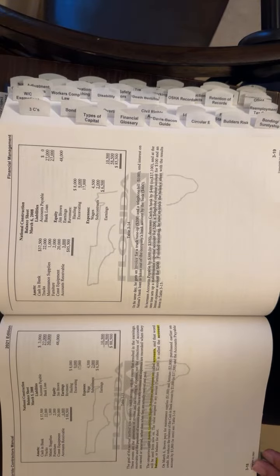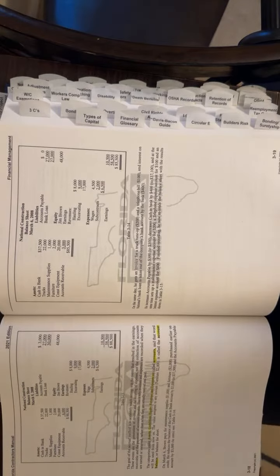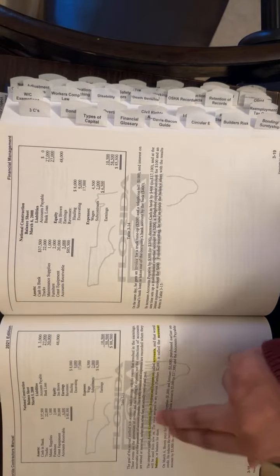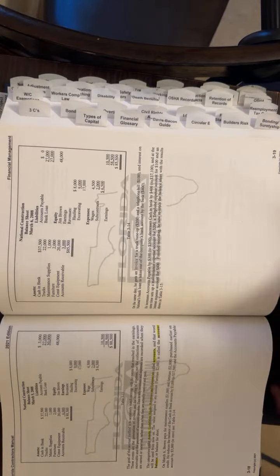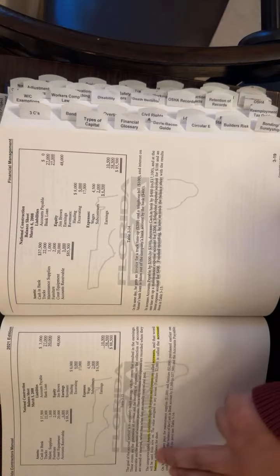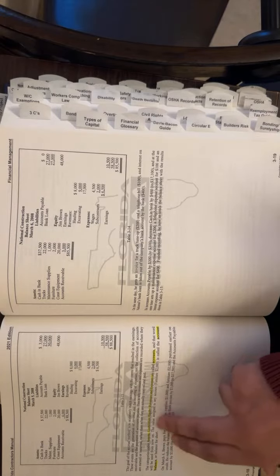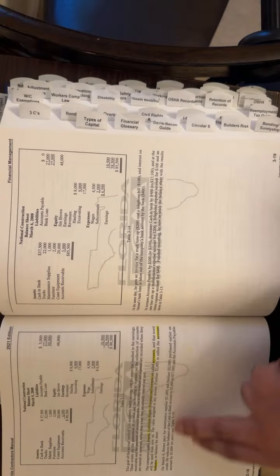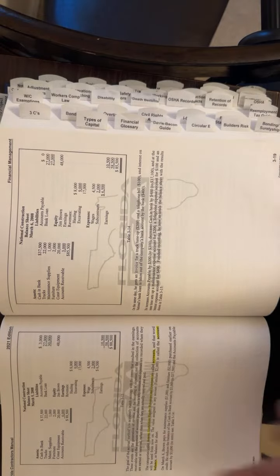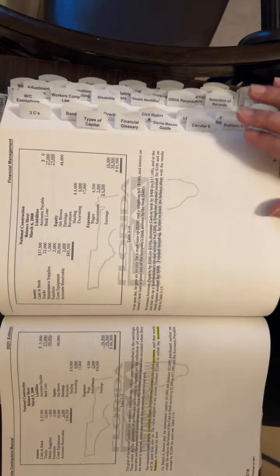Now, page 318, second paragraph. Assets, liabilities, equity, revenues, and expenses are called accounts. The word will be used from now on. The value assigned to an account, furniture, $2,000, is called the account balance, or balance for short. Go ahead and highlight those for me as well.